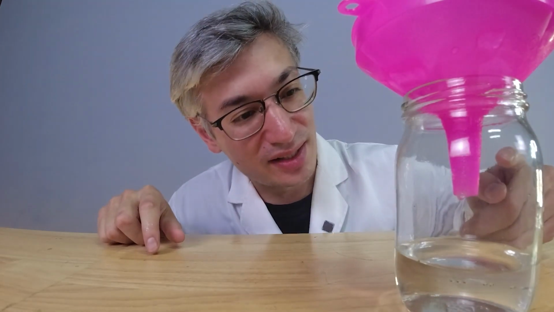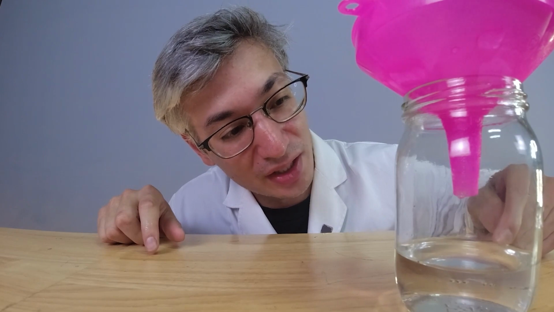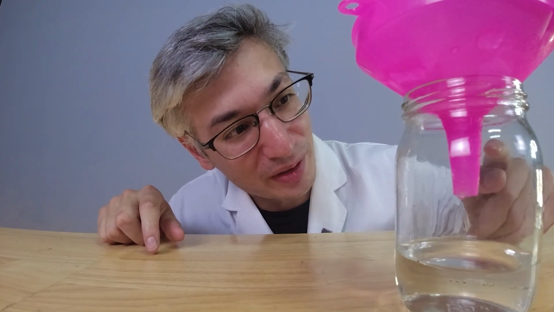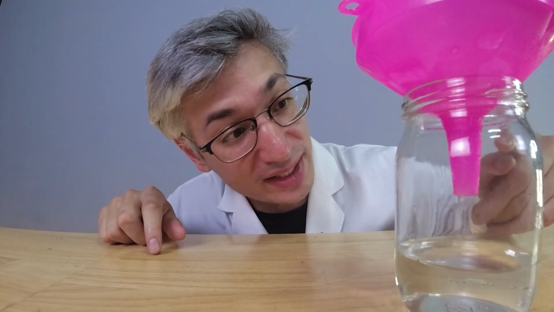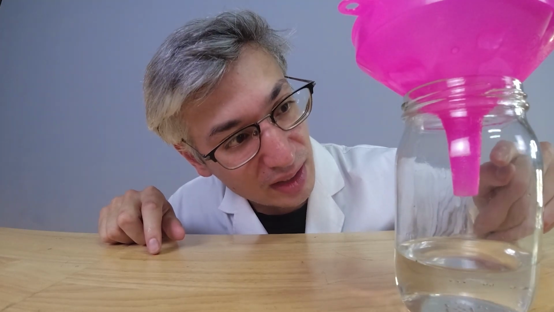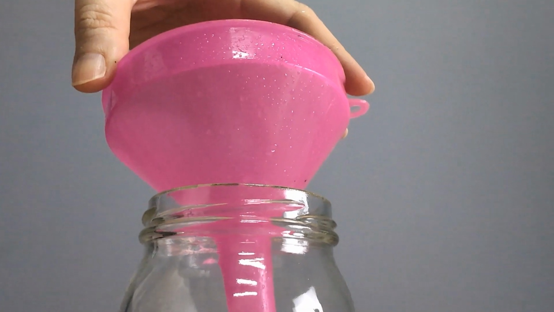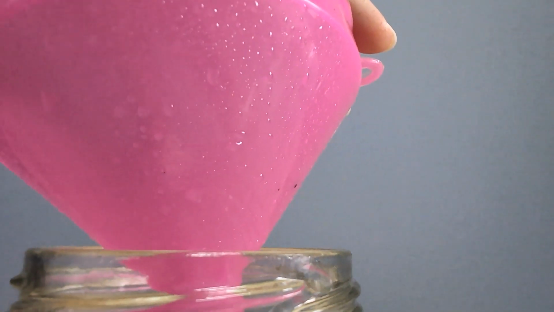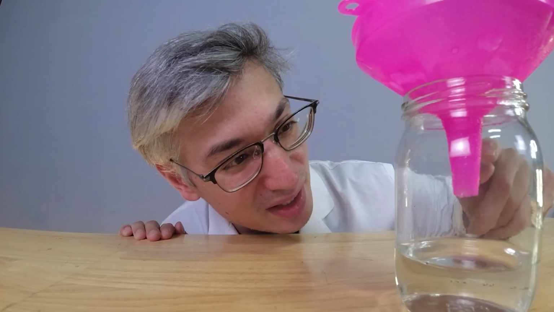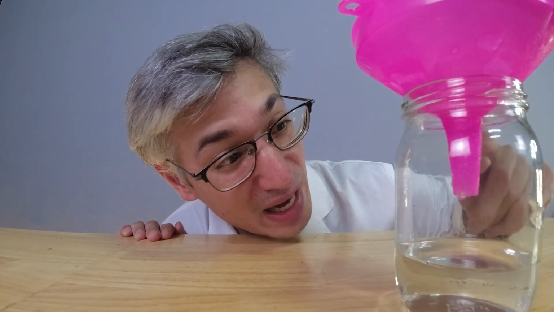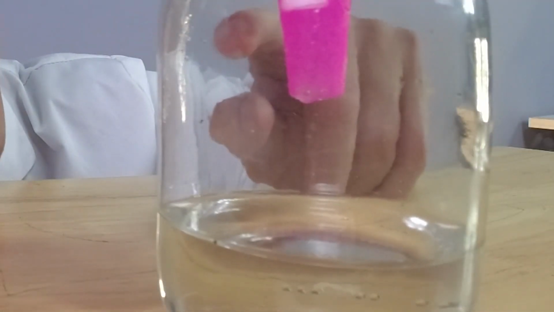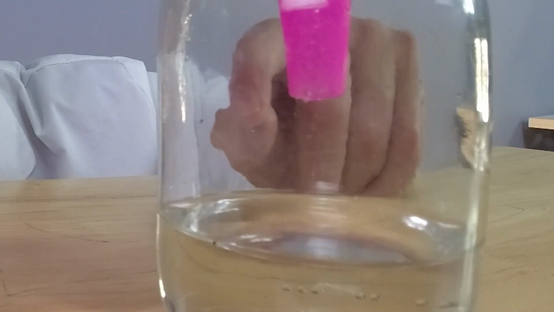Now watch this. The hot water is going to start to evaporate and turn into water vapor. The water vapor is going to hit the cold funnel and condense, turning back into tiny little rain droplets. Keep watching closely. The water droplets are going to start raining back down, just like real rain. Look at that. It's the water cycle happening right in front of your eyes.